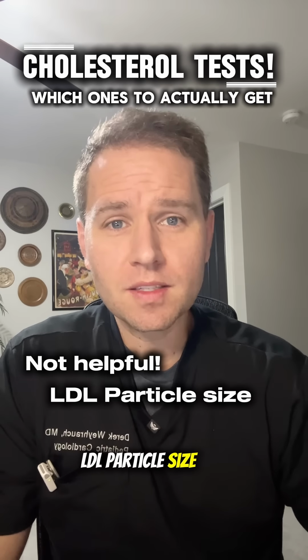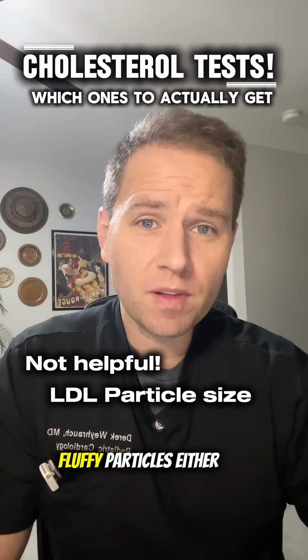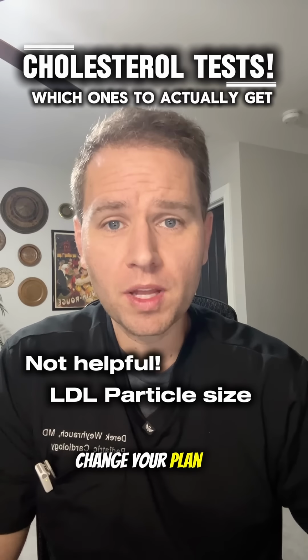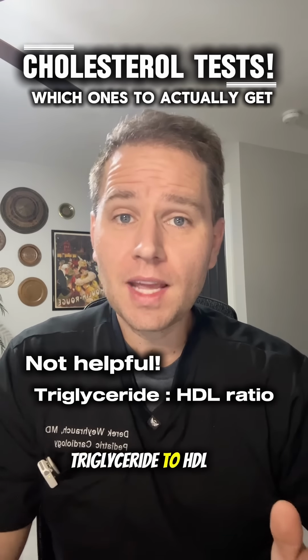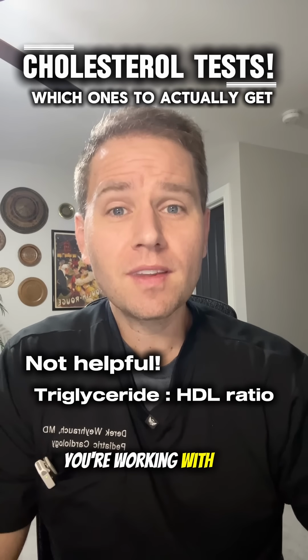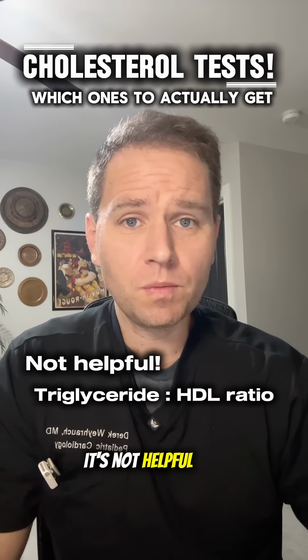LDL particle size. Lots of tiny particles, a few big fluffy particles, either can build up plaque. It doesn't add information that will change your plan or your outcome. Triglyceride to HDL ratio. That is useful for telling you that the person you're working with doesn't know what they're talking about. It's not helpful.